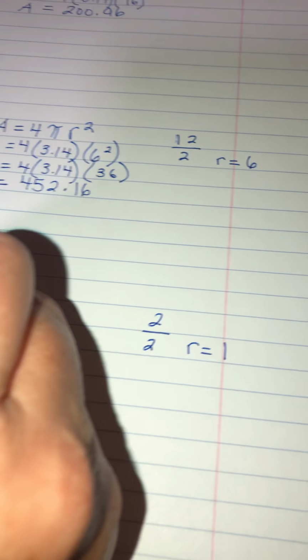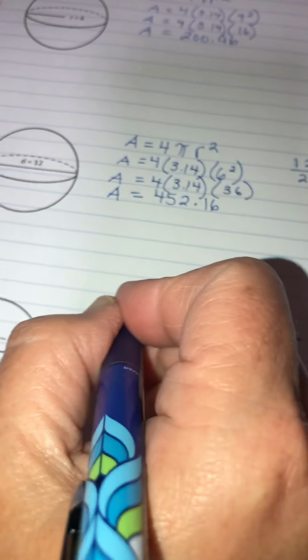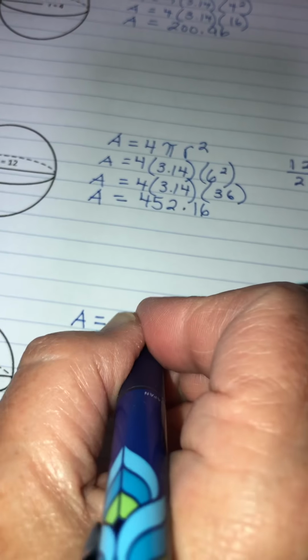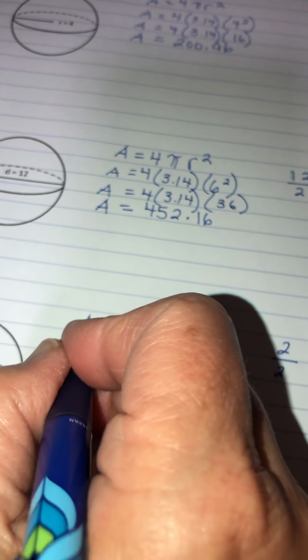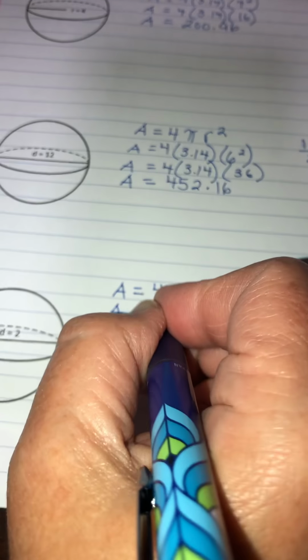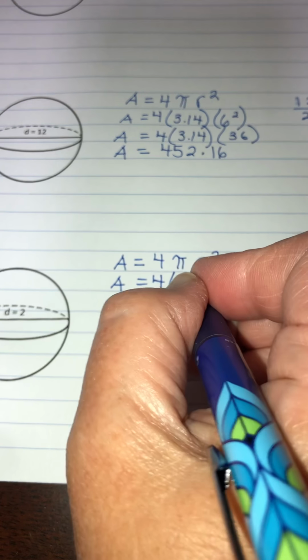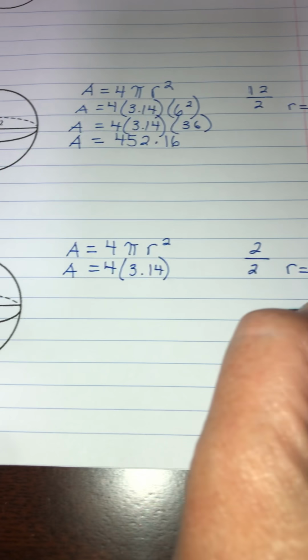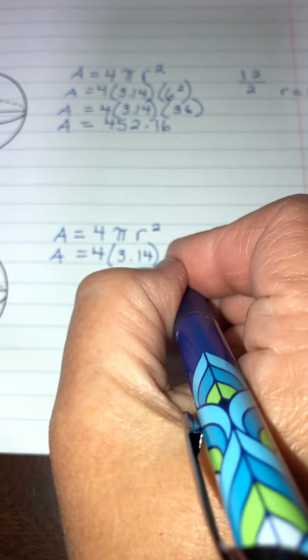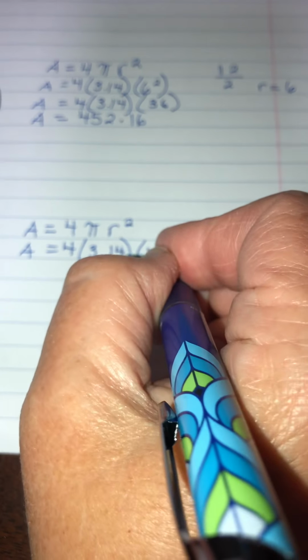So I'm going to write the formula: A equals 4 times pi times the radius squared. So A equals 4 times 3.14, and the radius is 1, so it's 1 squared.